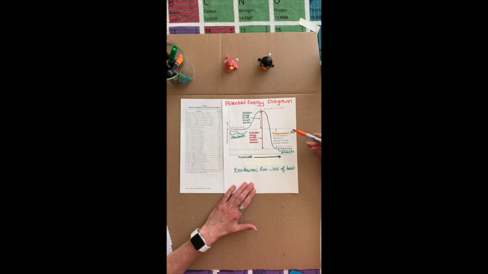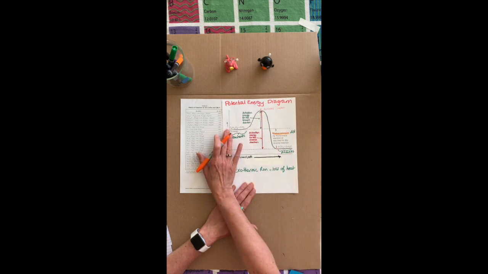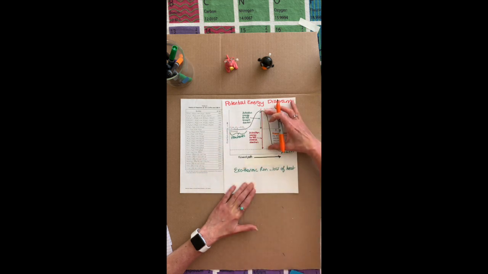Please be aware, there could be questions addressing the reverse reaction. And that means carbon dioxide and water reacting and achieving the activated complex and forming their products in the reverse. Okay, and it would require that much energy for the reverse reaction.